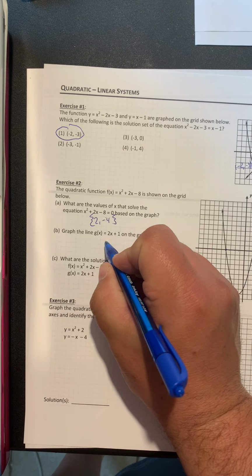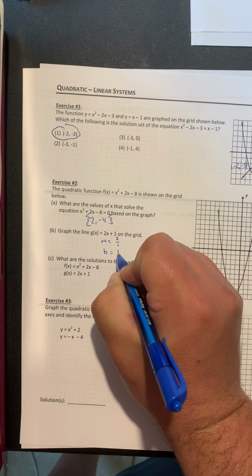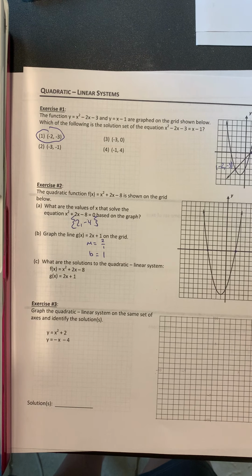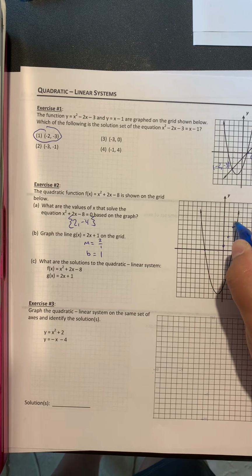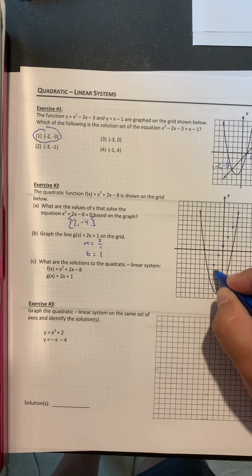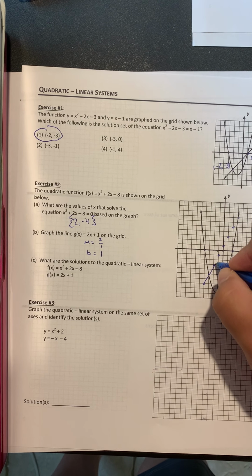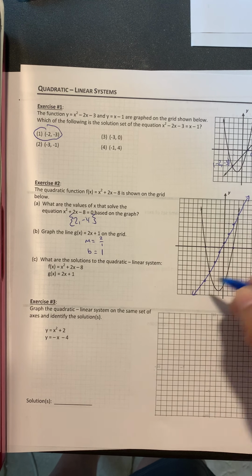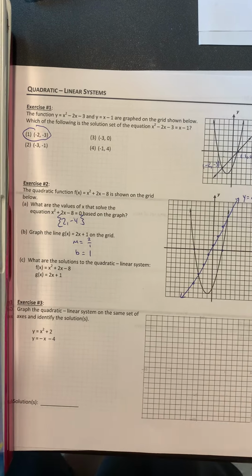We have to graph this line. What is my slope? Well, my slope's the number with x, so it's 2 over 1. What is my y-intercept? Well, that is my b value, which is 1. So I start up 1, and I go up 2, right 1, and I'm going to plot as many points as I need to confirm where my intersection points are. Now, because you have a quadratic, you can have 2 intersection points. You could also have 1 intersection point, and you could also have no intersection points. But you could have 2.